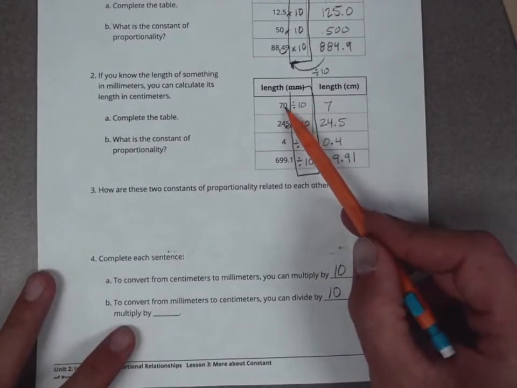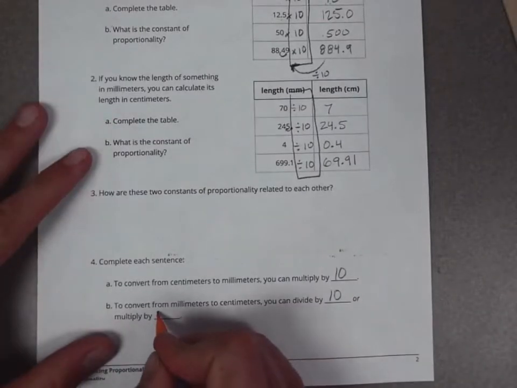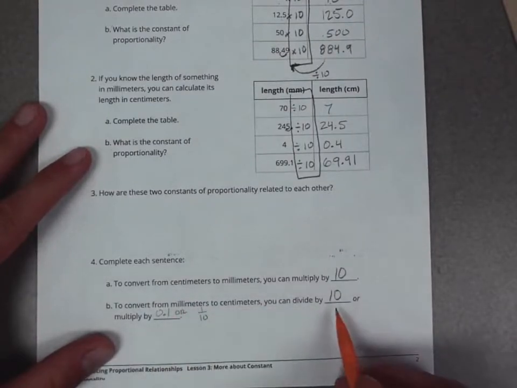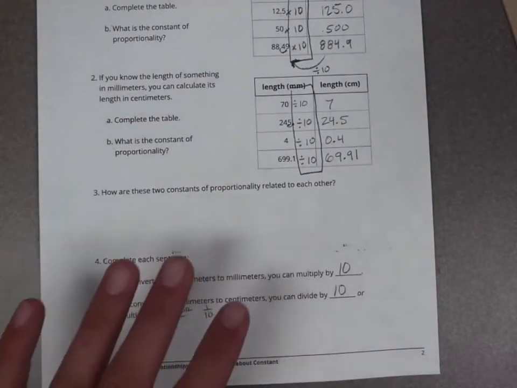Now, bonus question: if I was going to turn this into a multiplication problem, what would I have to multiply millimeters by to get to centimeters? Anyone know that? What do you think, Nora? I think it's 0.1. You're absolutely right. We could multiply by 0.1, or that is the same thing as multiplying by 1/10. Multiplying by 1/10 is the same thing as dividing by 10. Nice, good job, Nora.